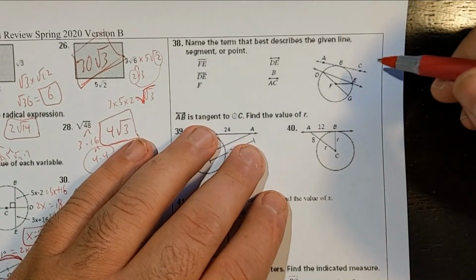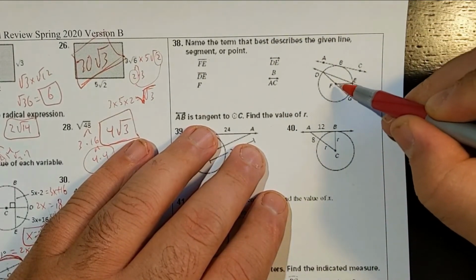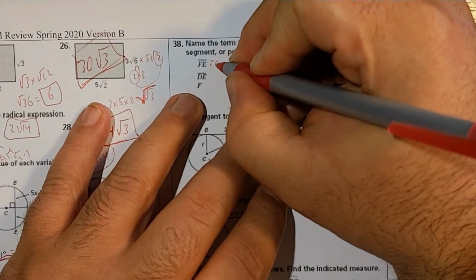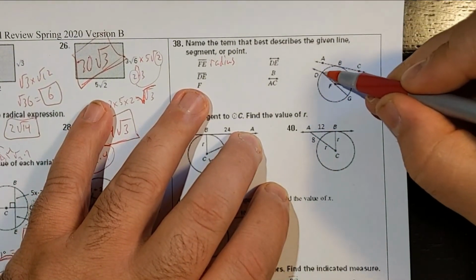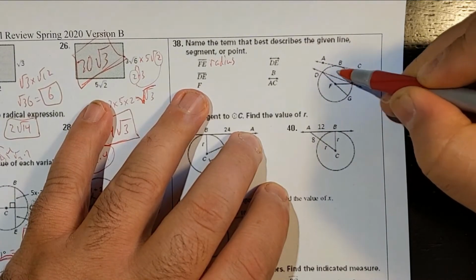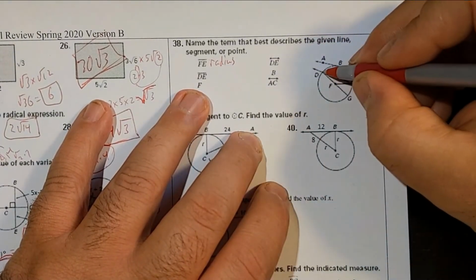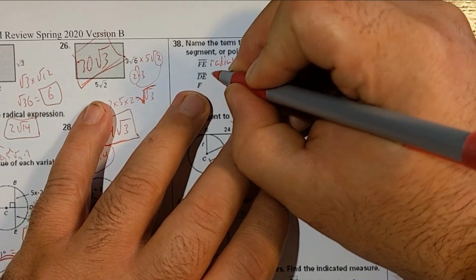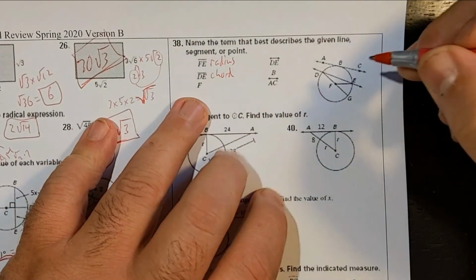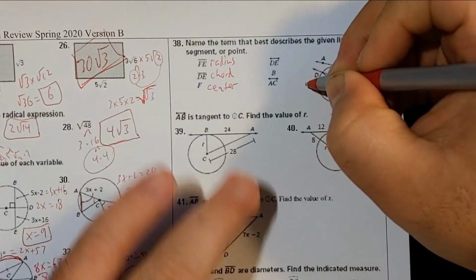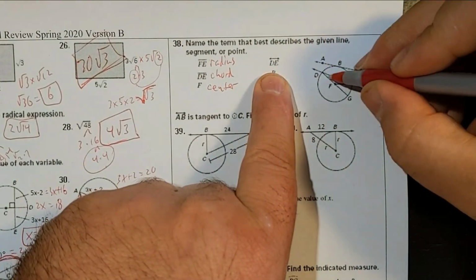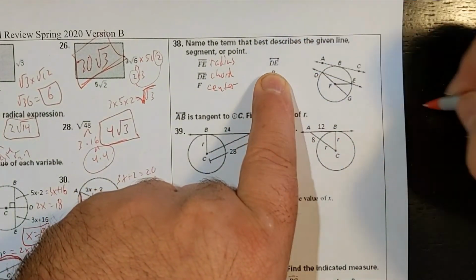It says name the term that best describes the line or the segment or point. So FE right here is a segment from F to E, from the center out. That's a radius. And then DE is also a segment from D to E going across the circle but not at the center. If it stops, like this doesn't have arrows on it, that's a chord. And then for F, F's right at the center. Let's just call it the center. DE, now that it has arrows on it, says it's a line going through it.